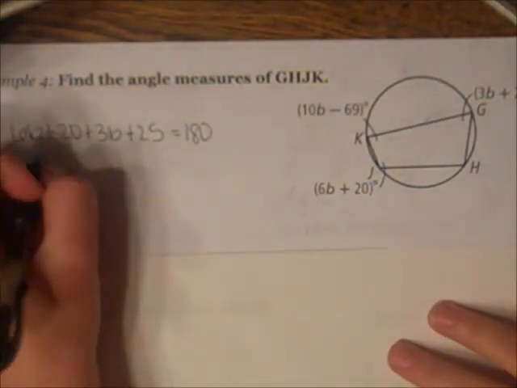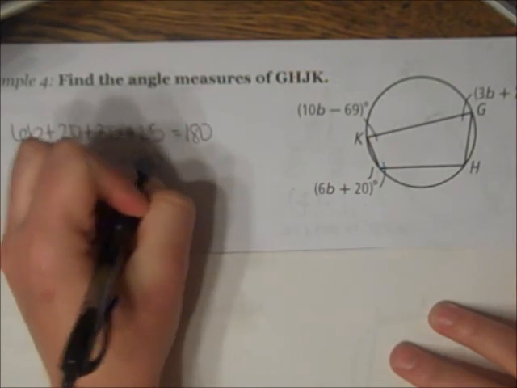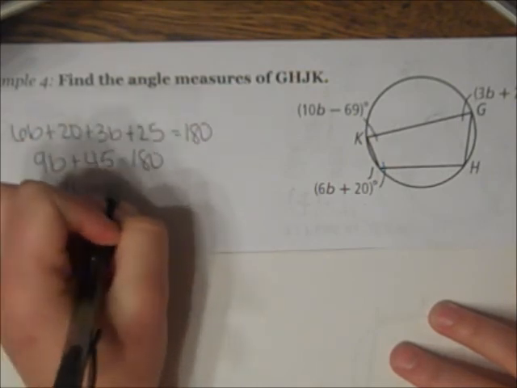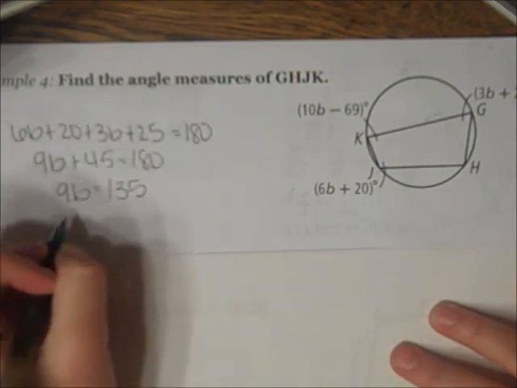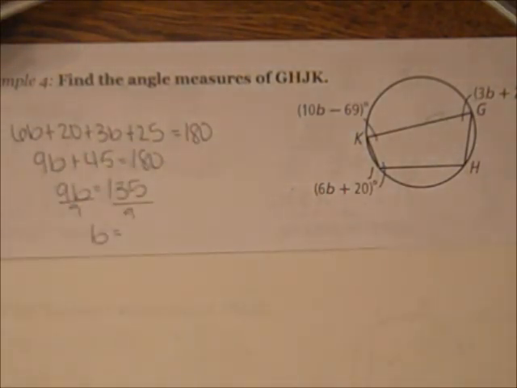Okay, so combine like terms. 9b plus 45 equals 180. 9b is equal to 135. B is equal to 15. Now it doesn't say find B, it says find all the measures, so then I'm just going to go and plug that back in.